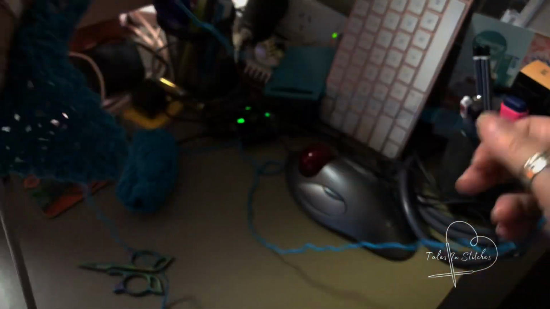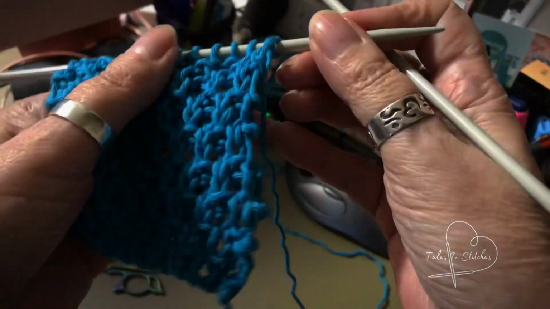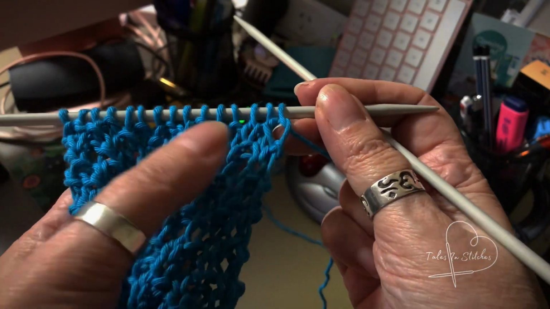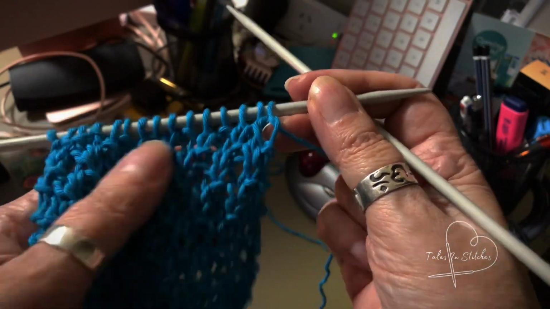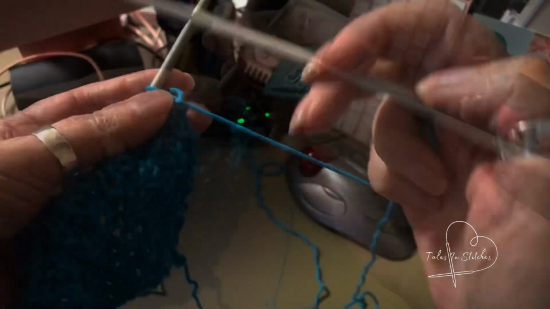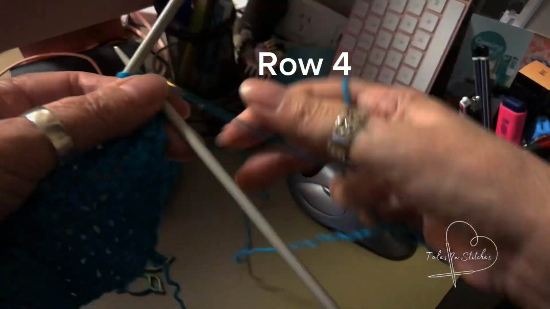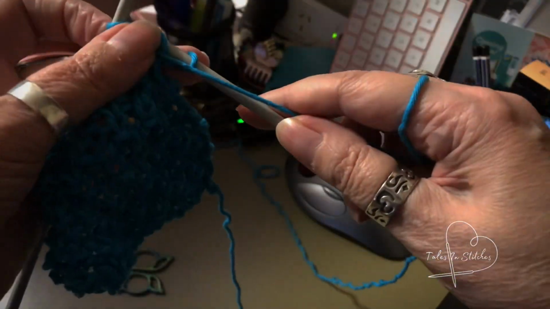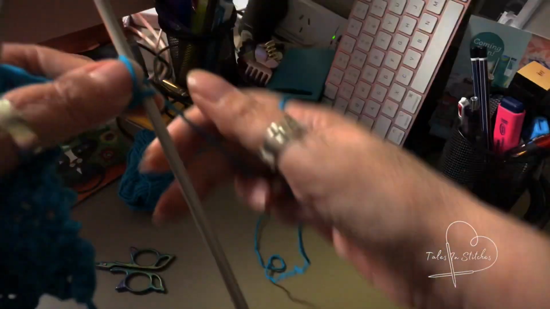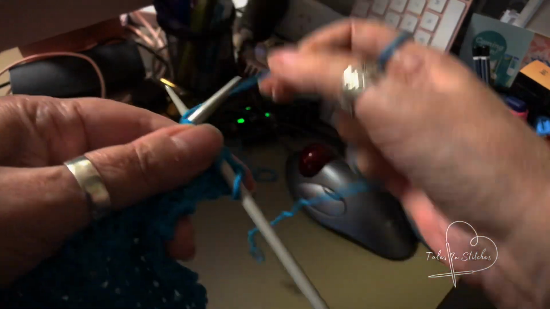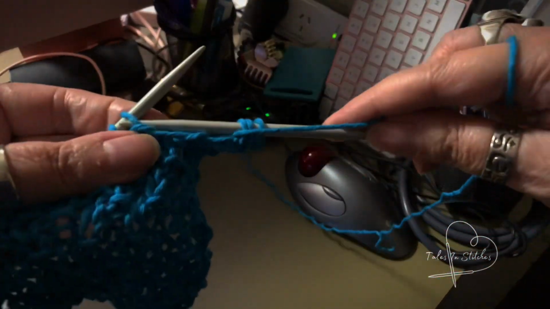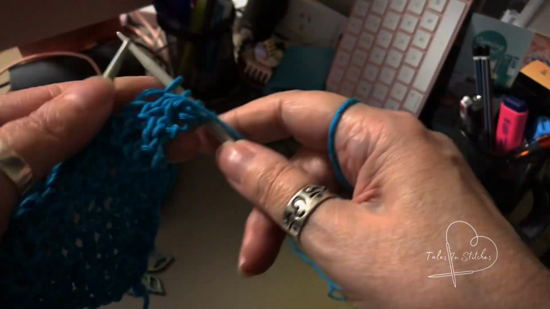Now we're going to turn to do row 4, and we're going to repeat the same process. All the knit stitches will be purl, all the purl stitches will be knit, and so on. We're starting with a knit stitch. Knit. See the 2 rows of knit, 2 rows of purl.